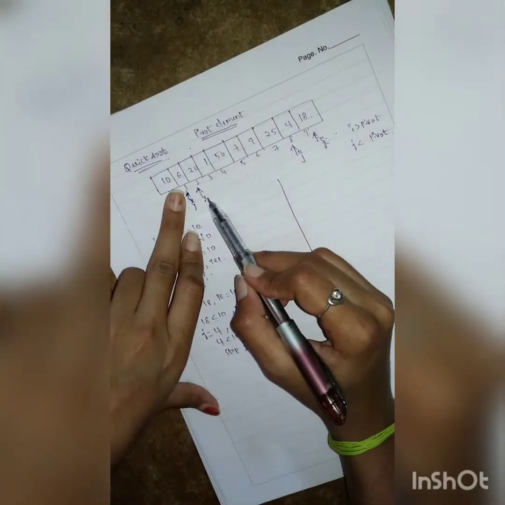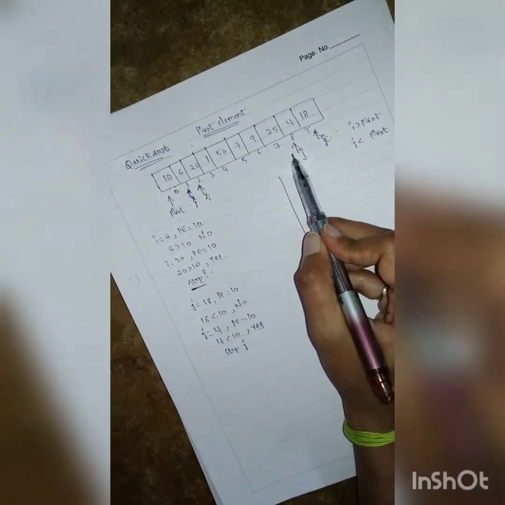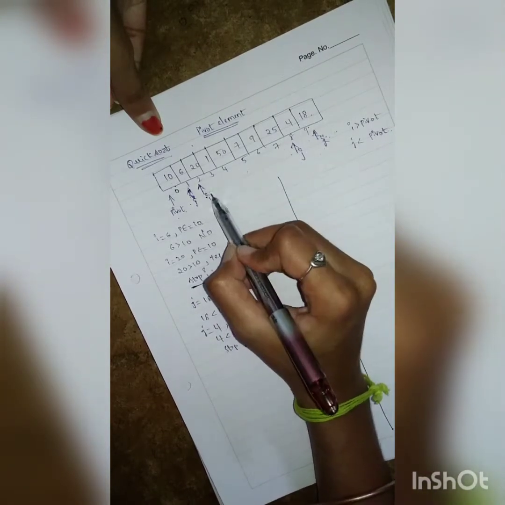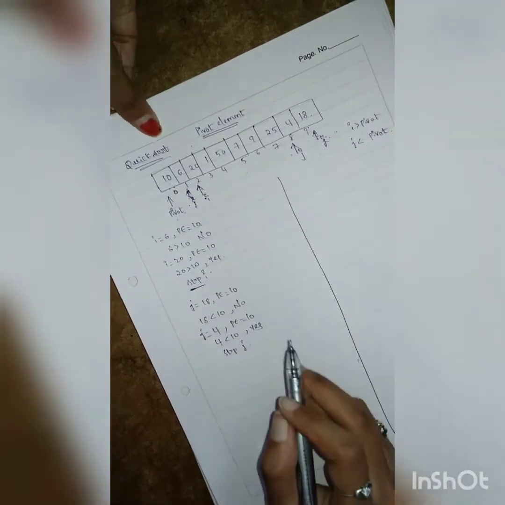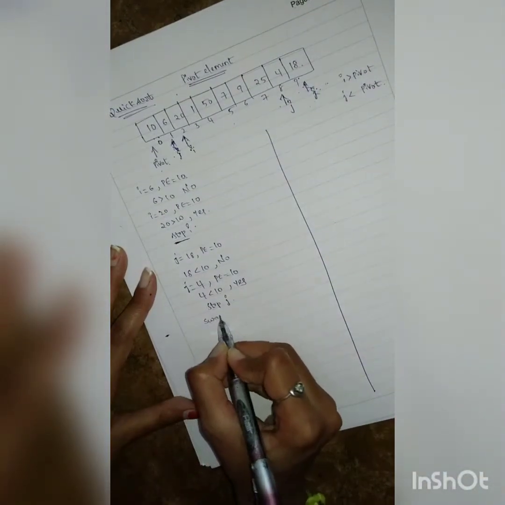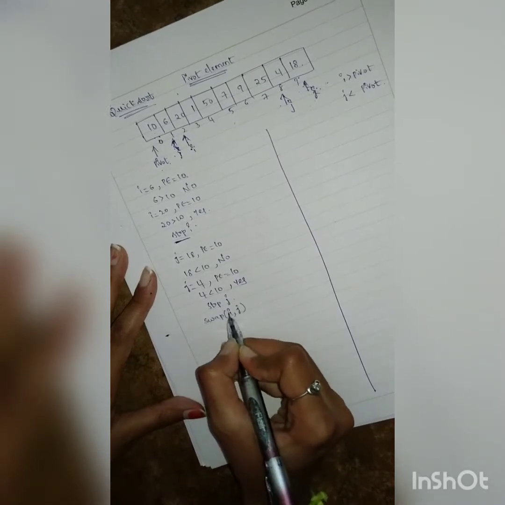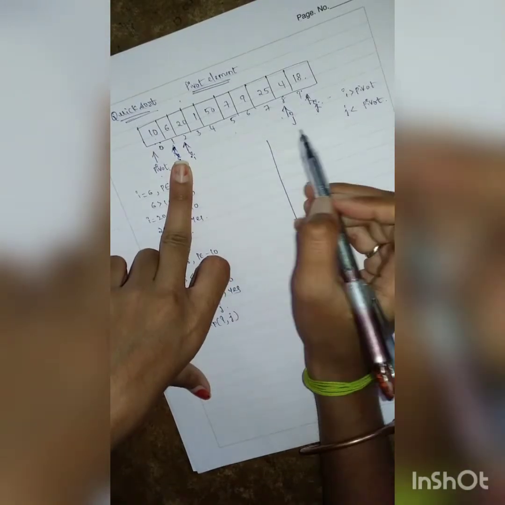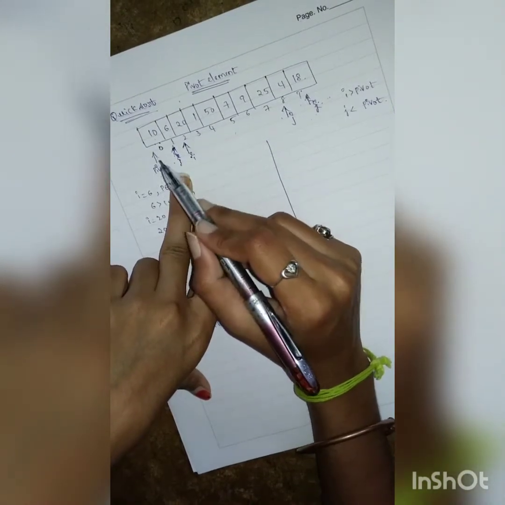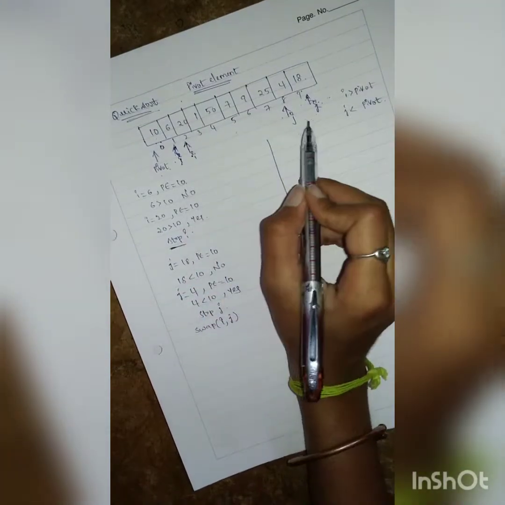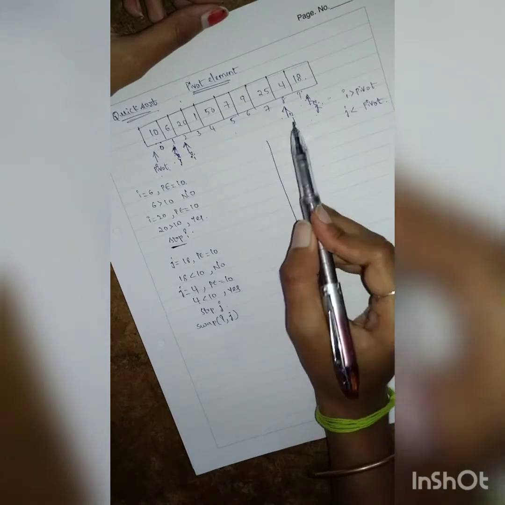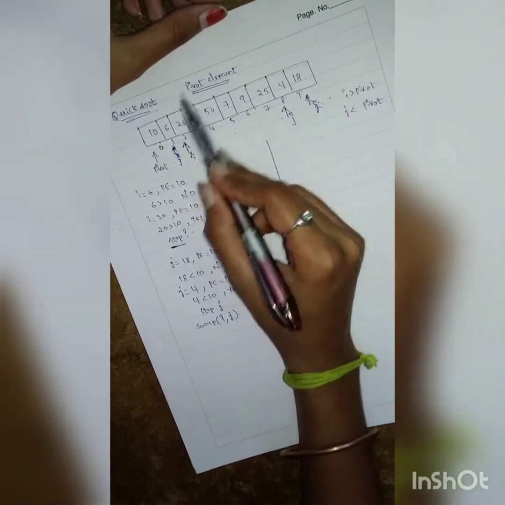I is incremented, J is decremented. But did I cross J or J cross I? No, both are not crossed. So we need to swap I and J. If they both cross each other, then we need to swap with the pivot element. But they are not crossing each other, so we swap I and J. So 4 will be here, 20 will be here.